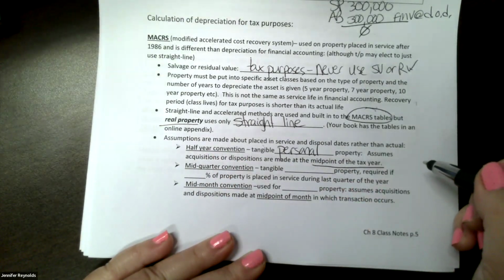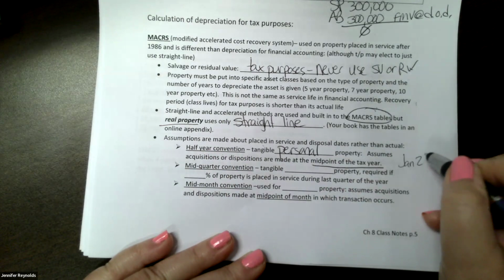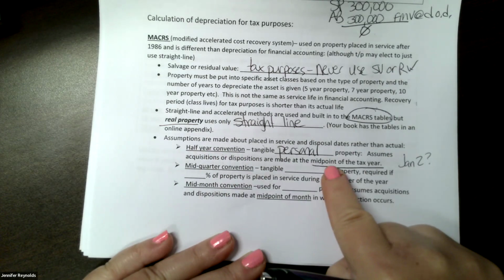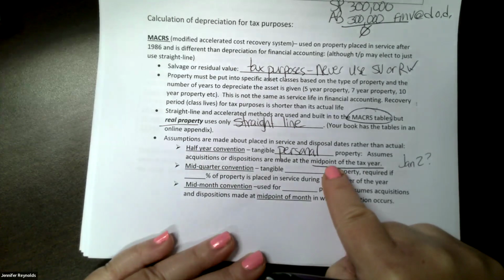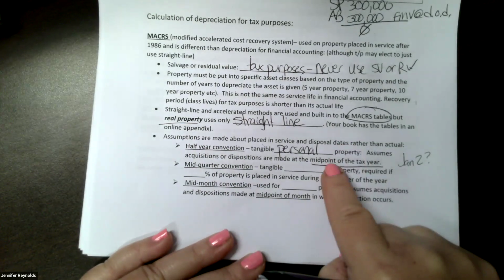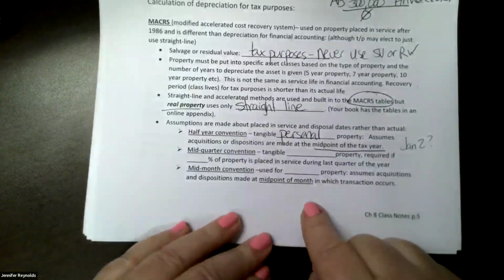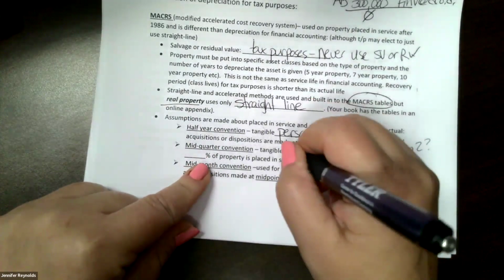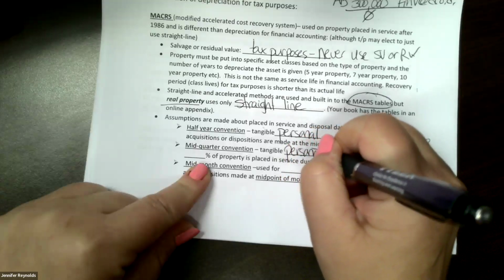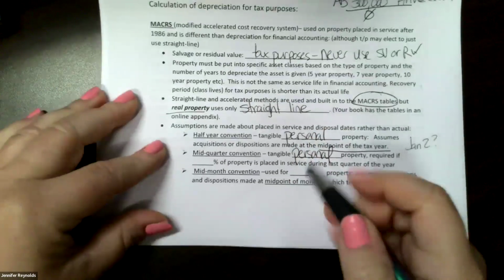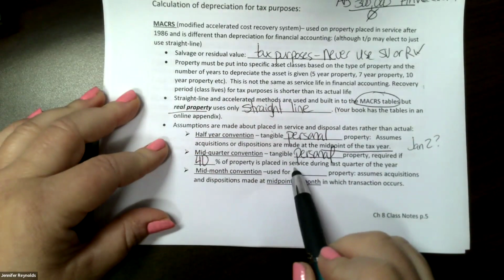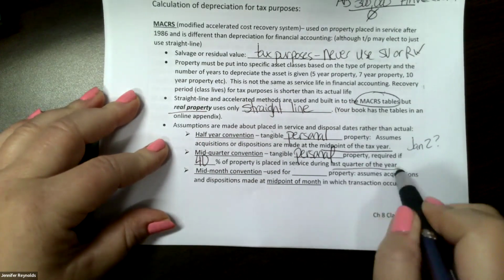Jennifer, what if I placed it into service on January 2nd? It assumes that I placed it into service at the midpoint of the year, on July 1st, regardless. What if I placed it into service on October 1st? Midpoint of the year. Okay, then because Congress is hateful, they came up with something called the mid-quarter convention. This is also tangible personal property, and it is required if more than 40% of the property is placed into service during the last quarter of the year.